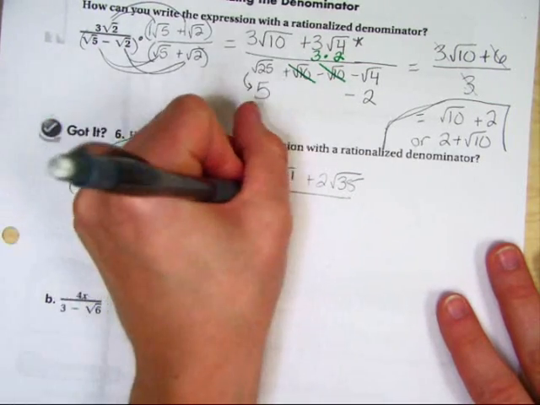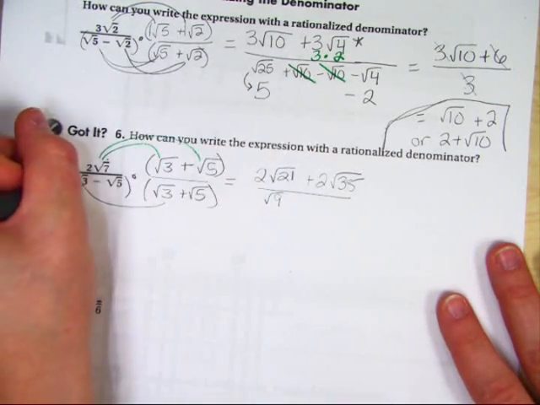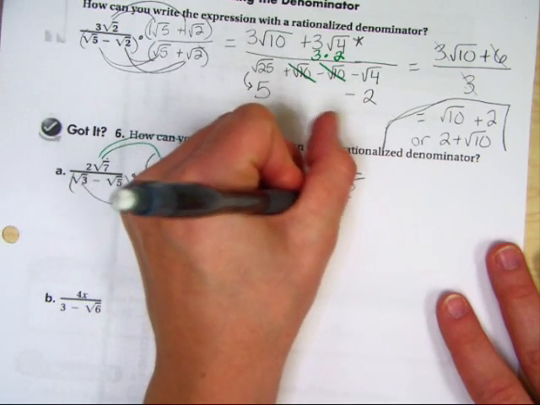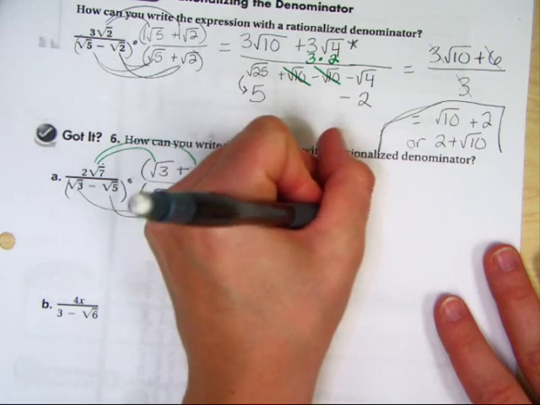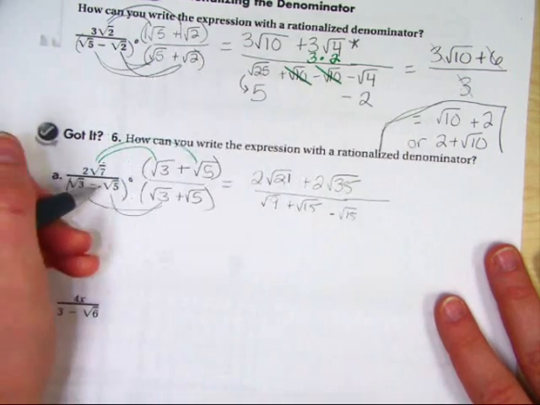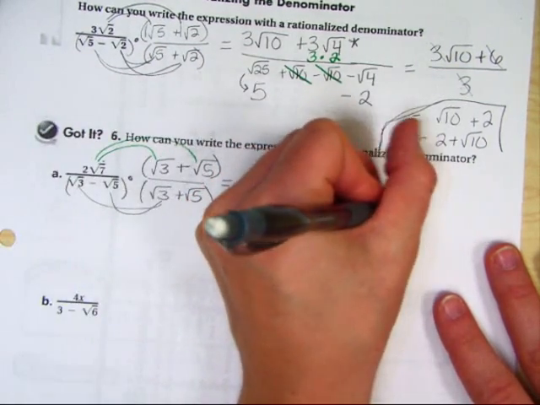Inside times inside, out times outside. Square root of 3 times the square root of 3 is the square root of 9. Square root of 3 times the square root of 5 is the square root of 15. Square root of 5 times the square root of 3, this is a minus square root of 15. Square root of 5 times square root of 5, this is a minus square root of 25.